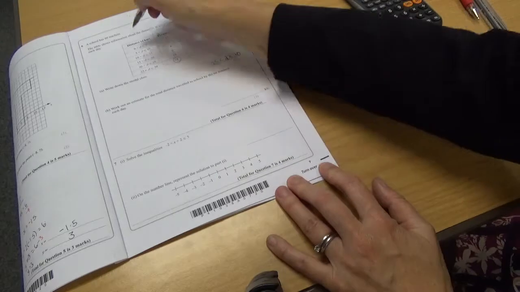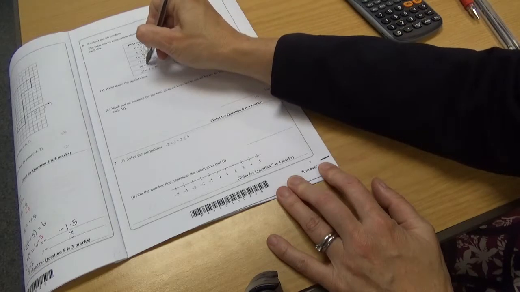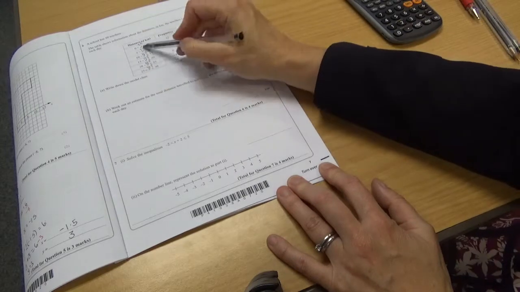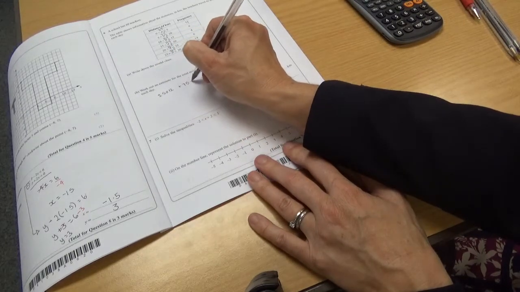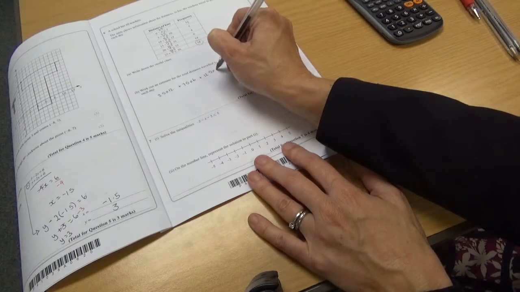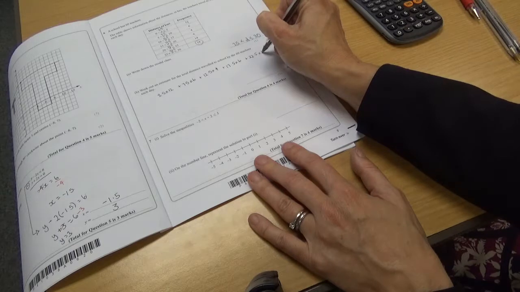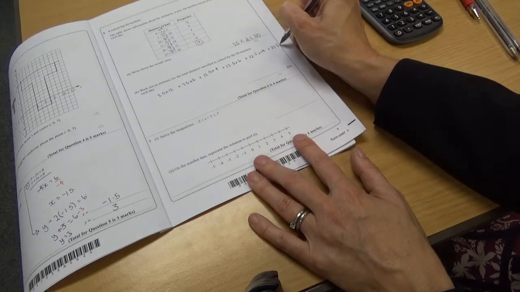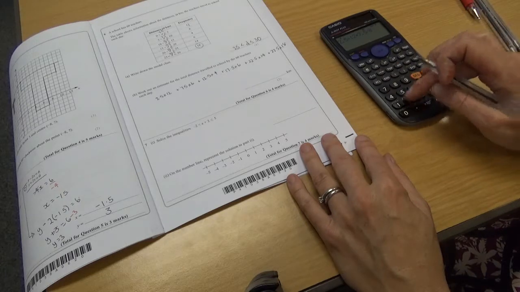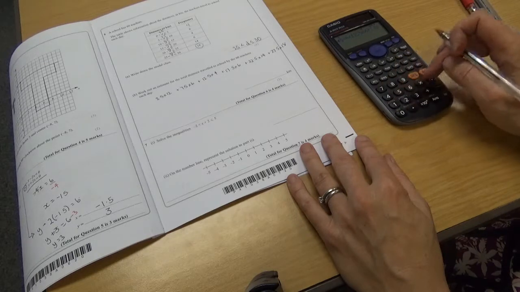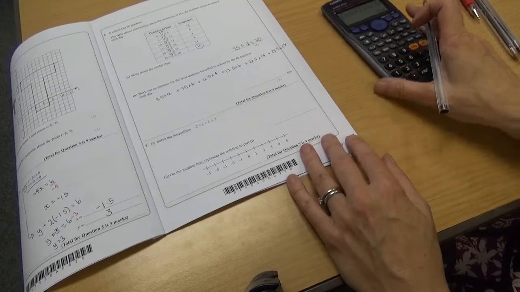Estimate of the total distance, so we're going to need the midpoints. 2.5, 7.5, 12.5, 17.5, 22.5, 27.5, and then we multiply in pairs and add them all up. And what do we get? $1,040.